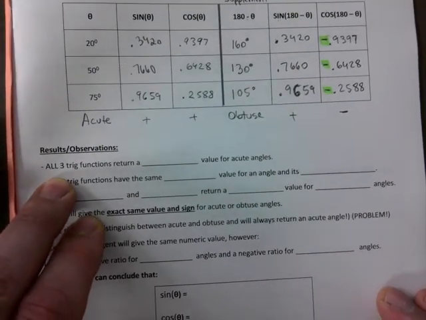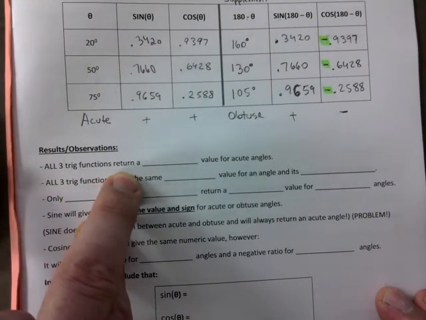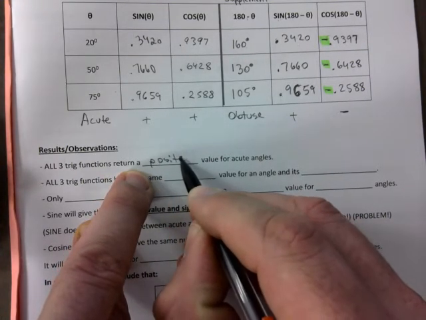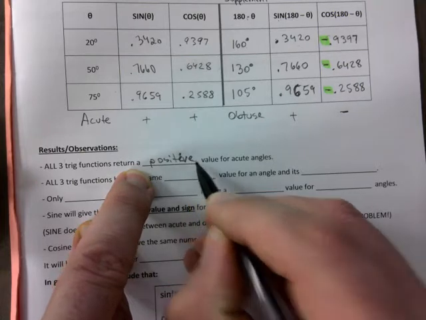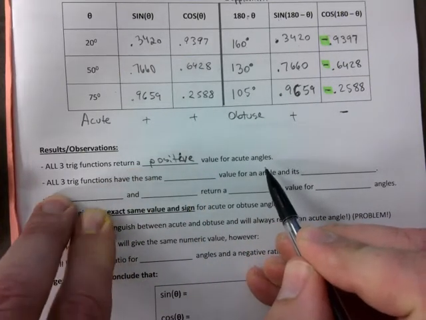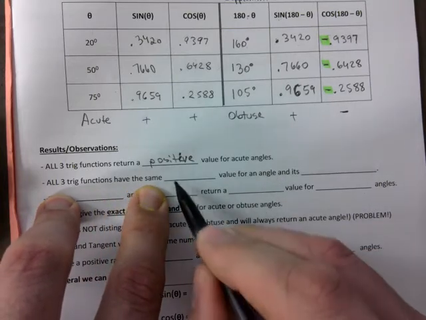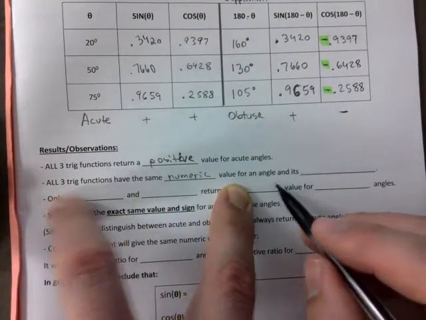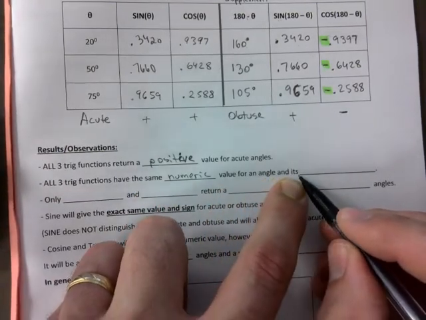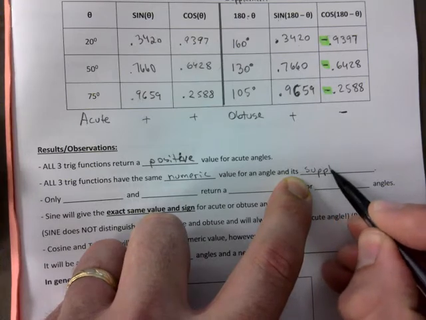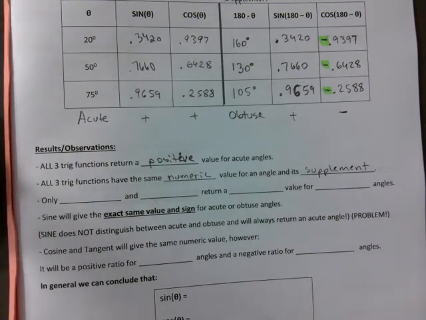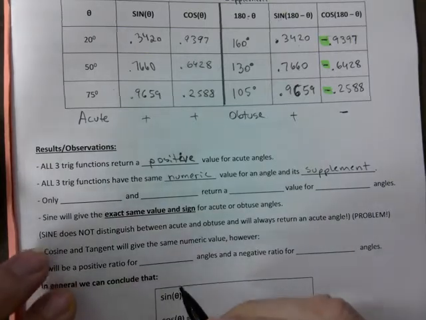Some observations here. All three trig functions return a positive value for acute angles. All three functions have the same numeric value for an angle and its supplement. The numeric value is the same for it and its supplement. It's the exact same number. That's also important to remember.